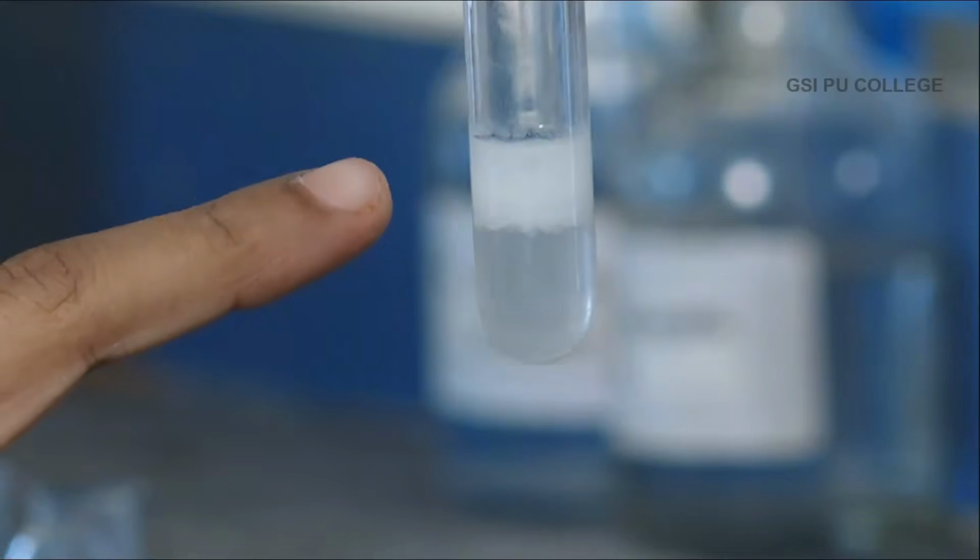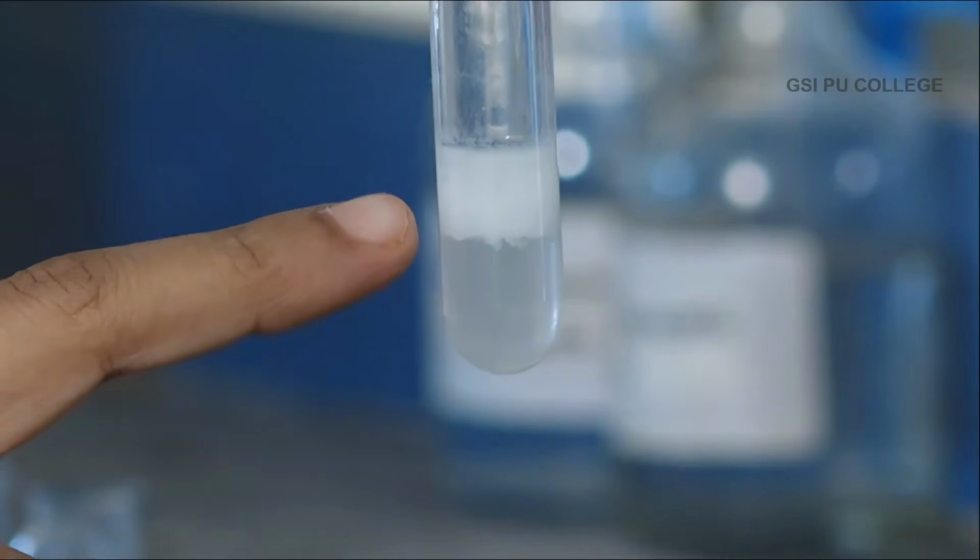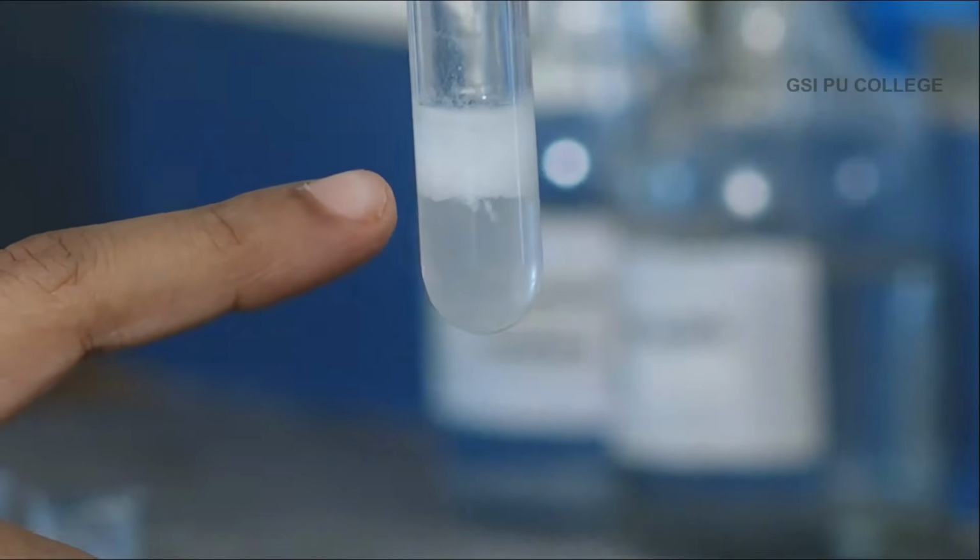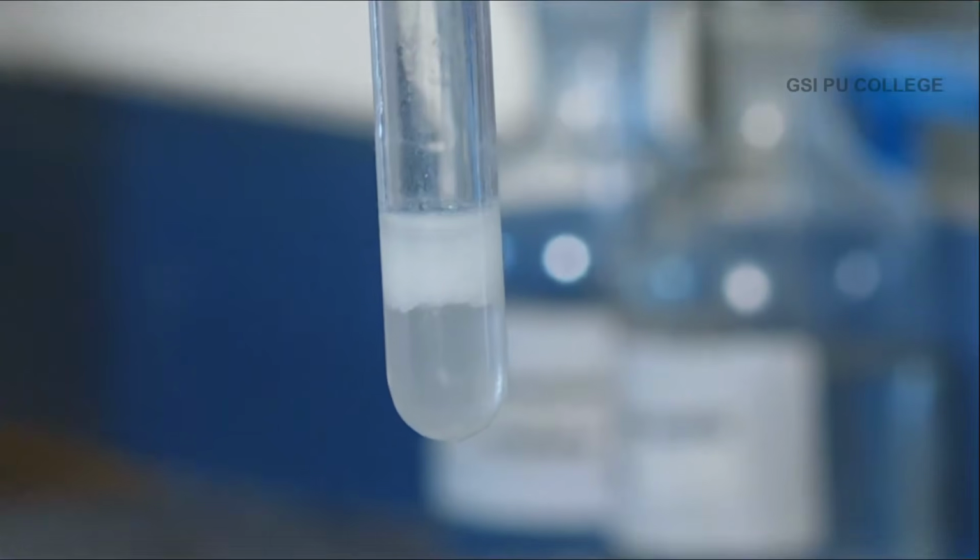You can observe a white precipitate is appearing, which means that fifth group basic radicals are present. So, fifth group basic radicals are present, and the three radicals of fifth group are barium, strontium and calcium. So, you have to analyze these three radicals to find which one is present, that is, it may be barium, strontium or calcium.